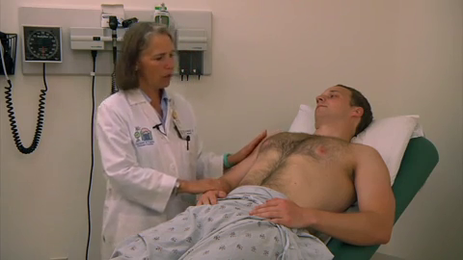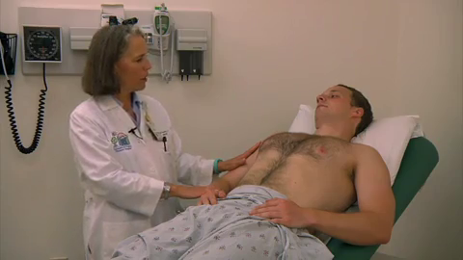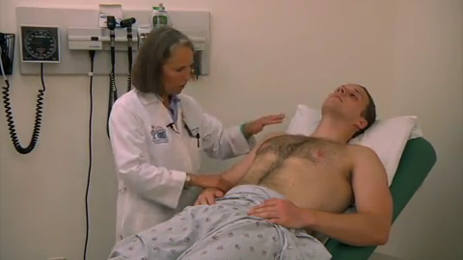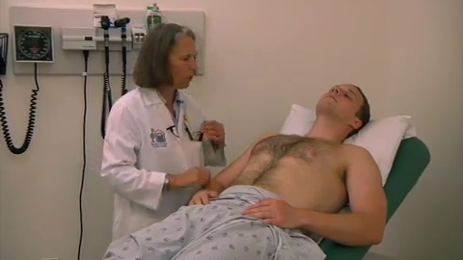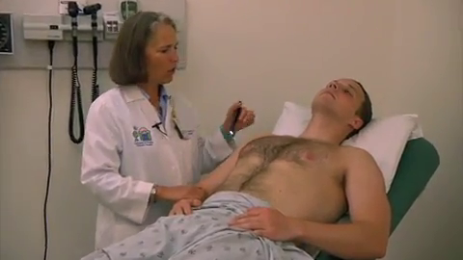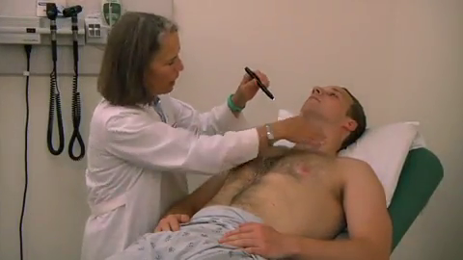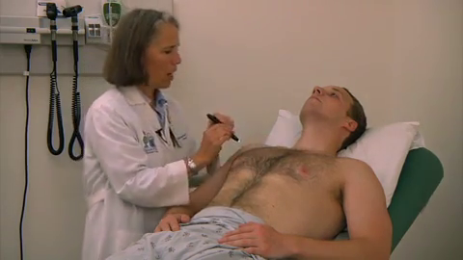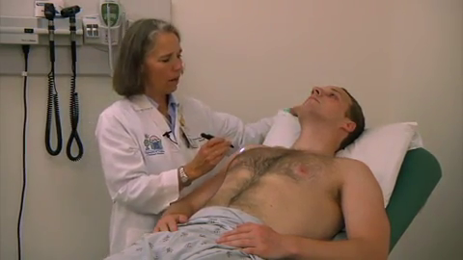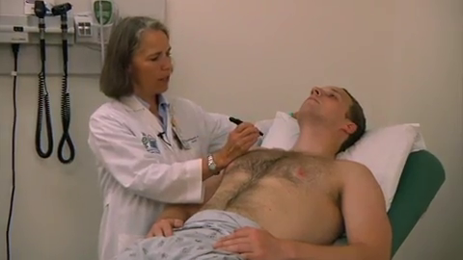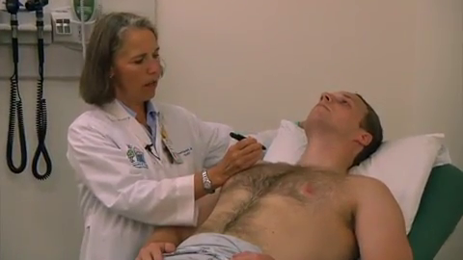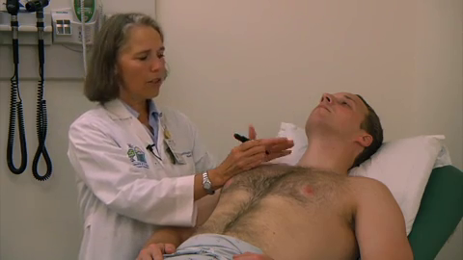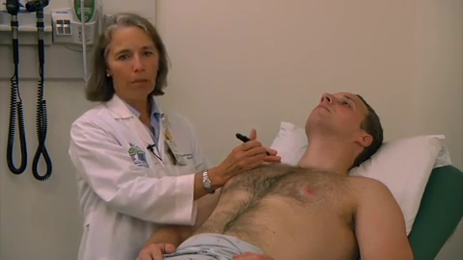So the next thing we're going to do is, again, inspect. In this roughly 45 degree position, we're going to look at the pulsations on the neck. You can look at both sides of the neck, looking for any dilation of the neck veins, which he has none. And then we're going to look for pulsations in the neck using a tangential light source or a pen light. And this is a surrogate for the central venous pressure.